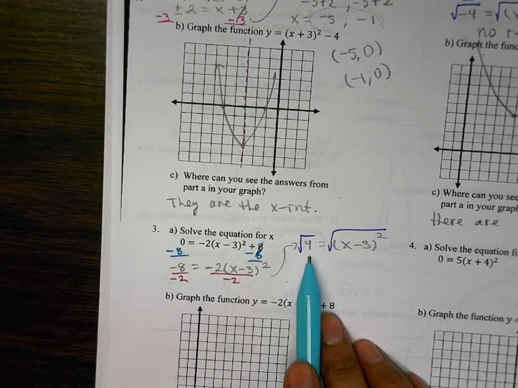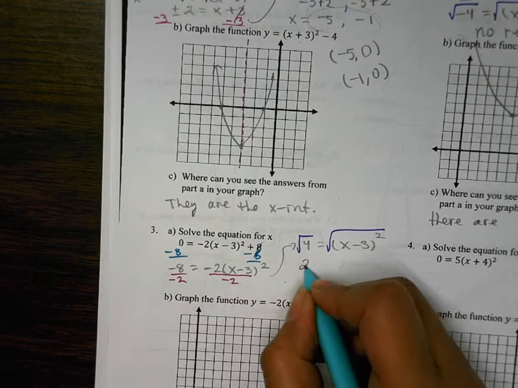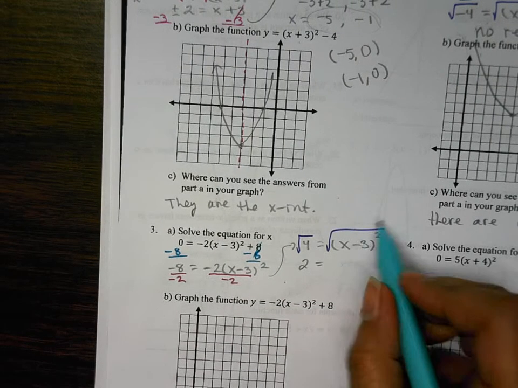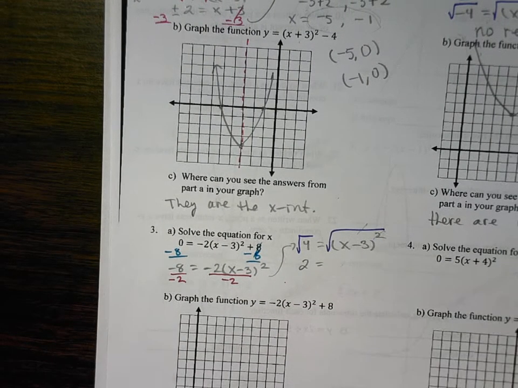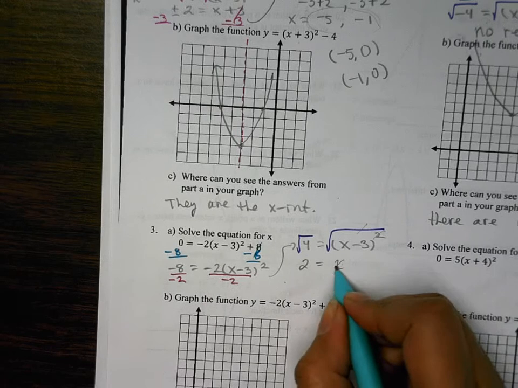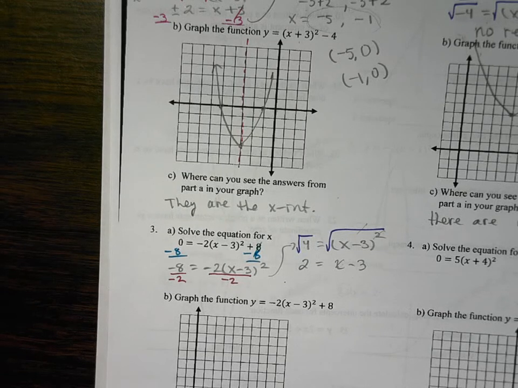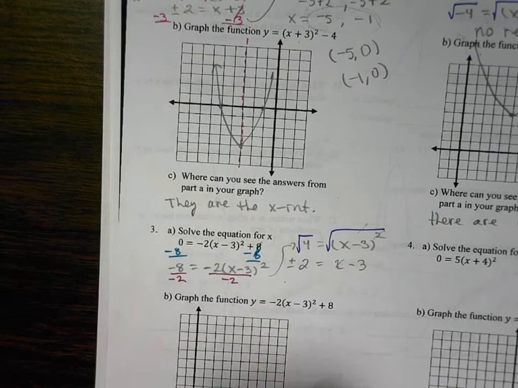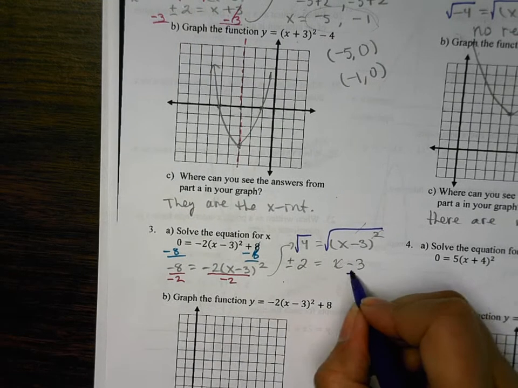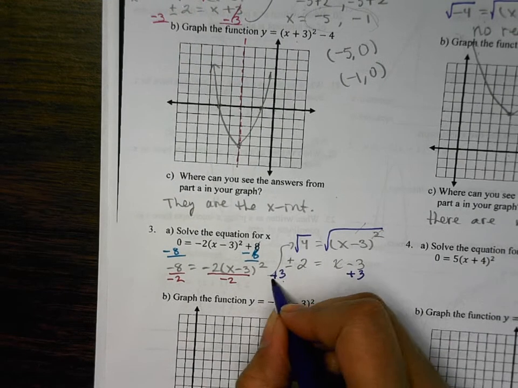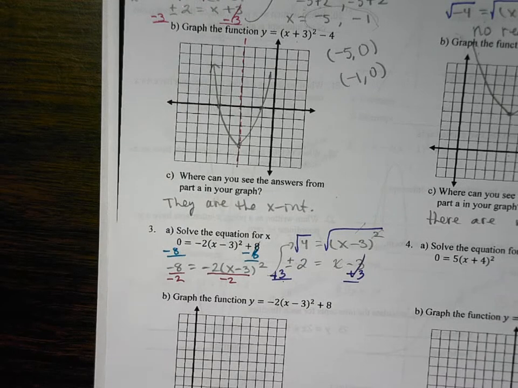You do know. What's the square root of 4? 2. And what happens with the square root and the squared? They undo each other because they're inverse operations. Do we agree? Isn't that plus or minus? Good job. Yes, plus or minus.